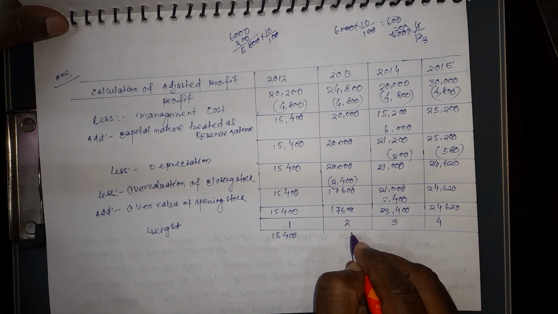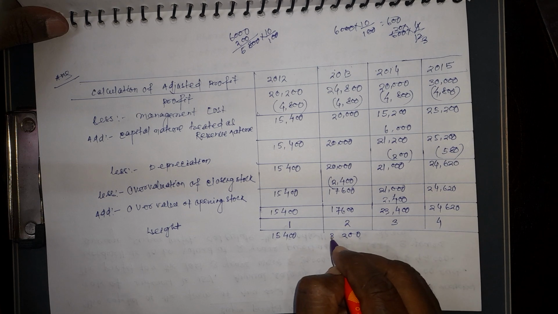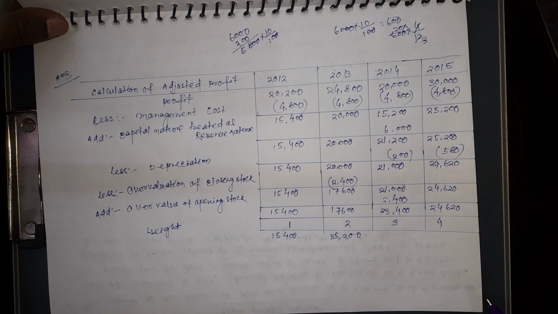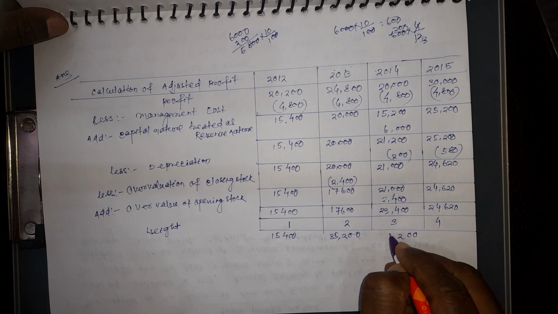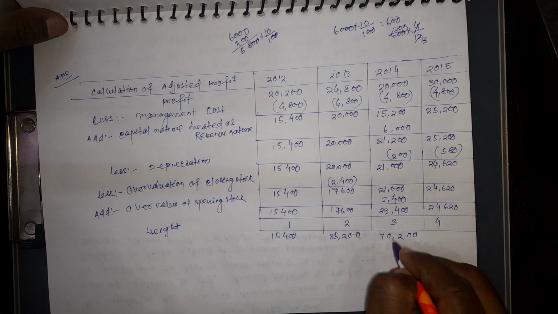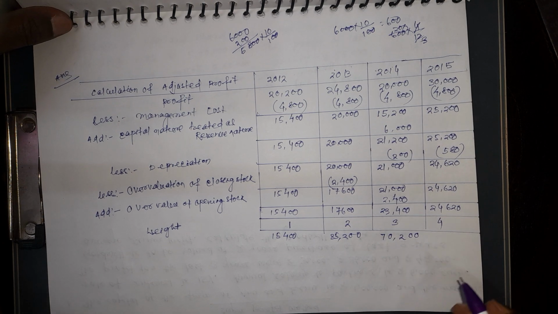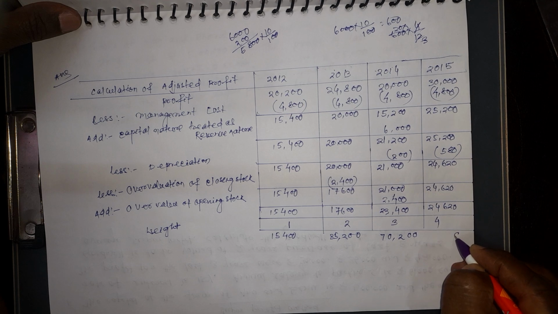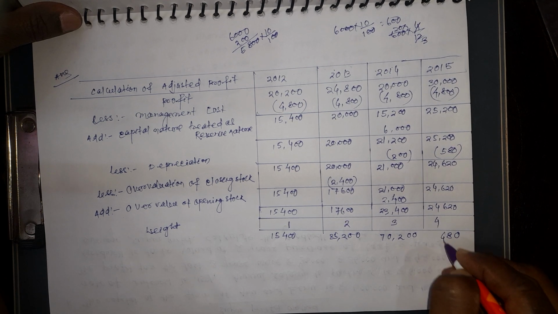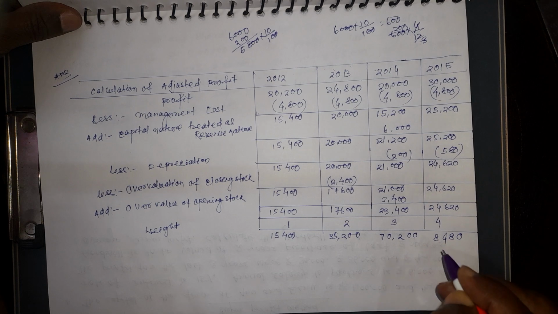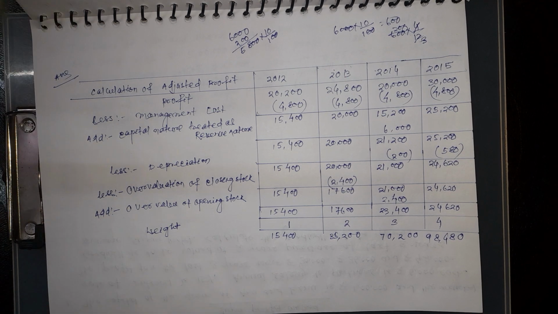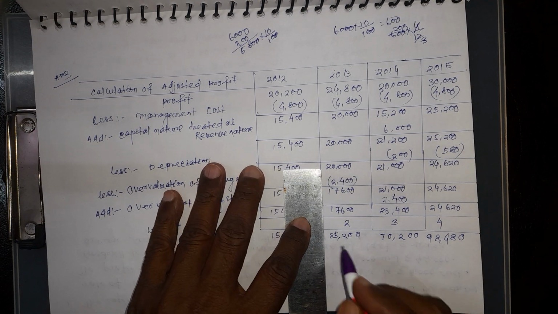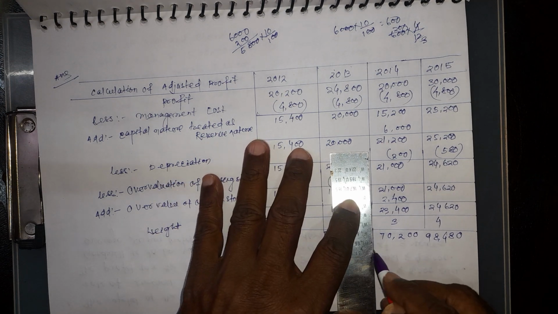It will be how much? 35,200. Clear? And it will be multiplied by 3, 70,200, and it will be multiplied by 4, 98,480.